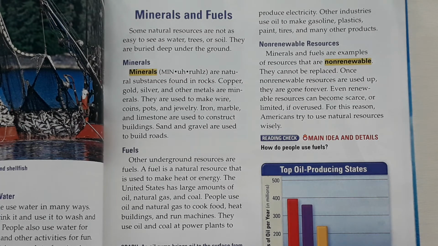Fuels. Other underground resources are fuels. A fuel is a natural resource that is used to make heat or energy. The United States has large amounts of oil, natural gas, and coal. People use oil and natural gas to cook food, heat buildings, and run machines. They use oil and coal at power plants to produce electricity. Other industries use oil to make gasoline, plastics, paints, tires, and many other products.